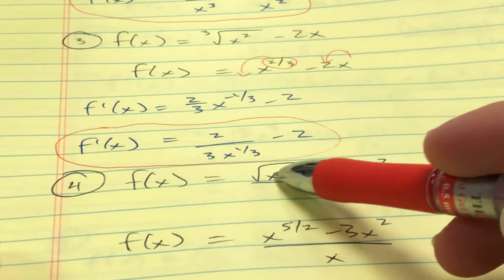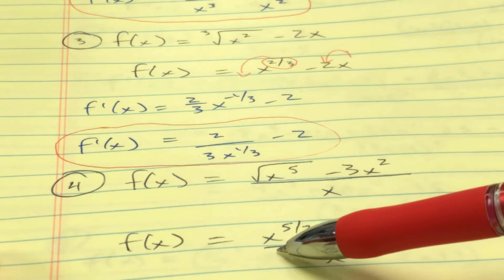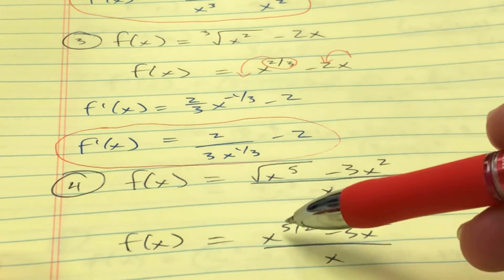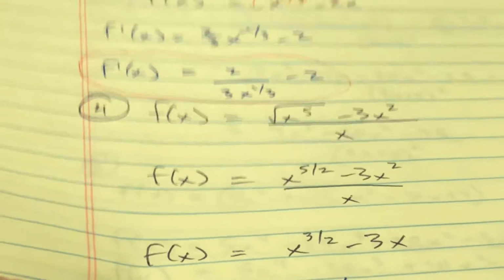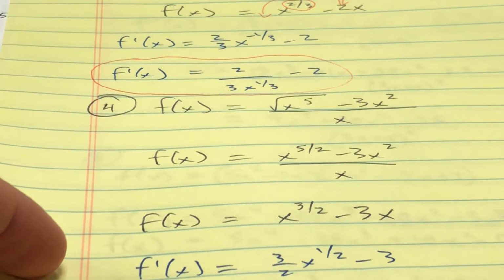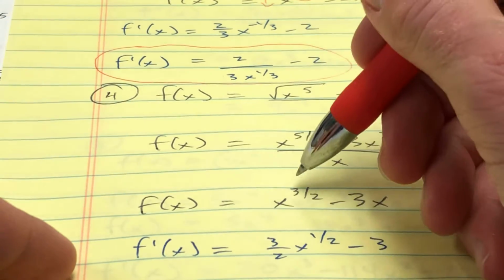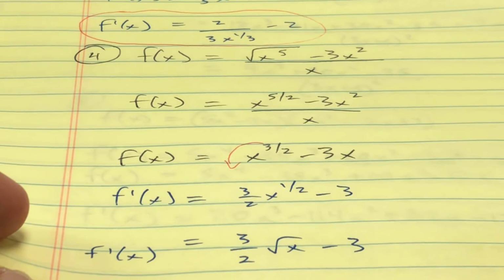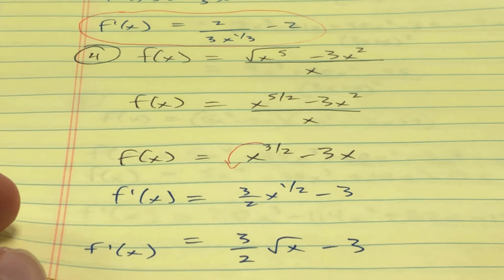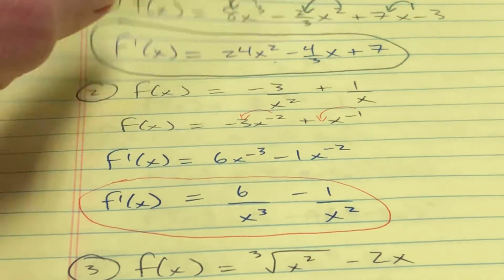All right, so the square root of x to the 5th, that would be x to the 5 over 2. Going to rewrite that. Going to subtract a power of x away from both of those terms, leaving us with x to the 3 over 2 minus 3x. Power rule, bring down the power. 1 power less minus 3, and that is a good answer. So is this. Either of those is fine for number 4. All right, so that is 1 through 4 there.